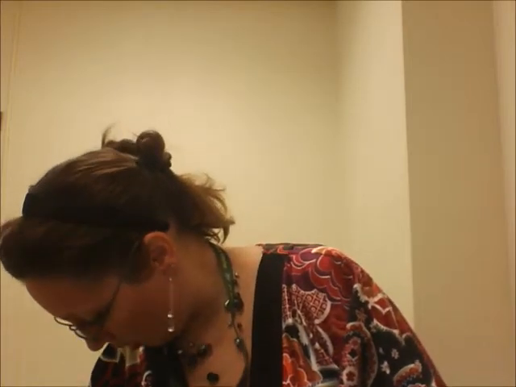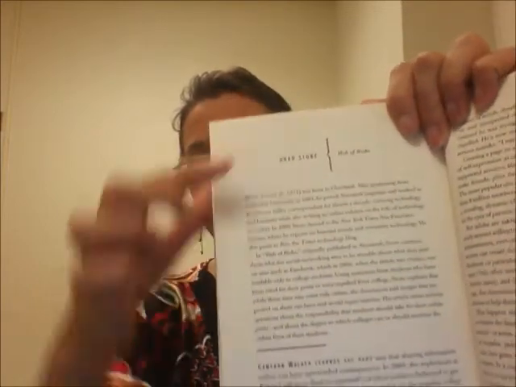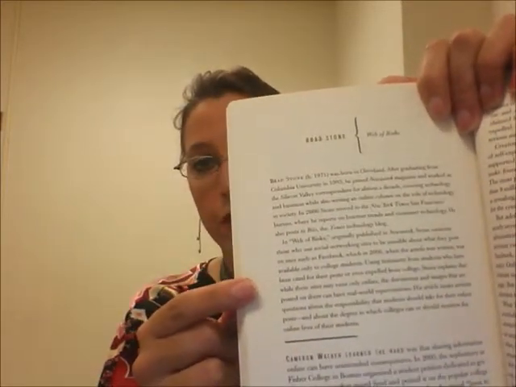Now, I'll open up to 166 here, and you'll see at the top of the page, and you should have noticed this already, that there is a biographical sketch of the author, and it will mention there where this piece was originally published and most likely when.